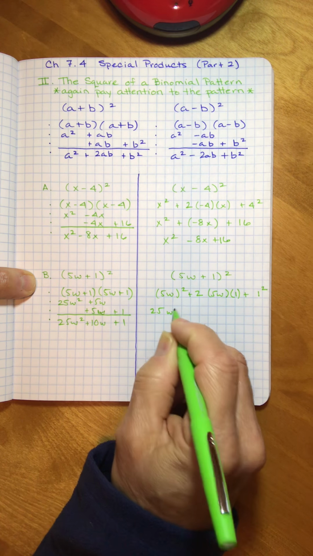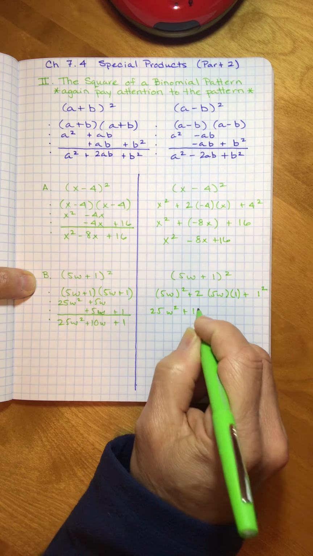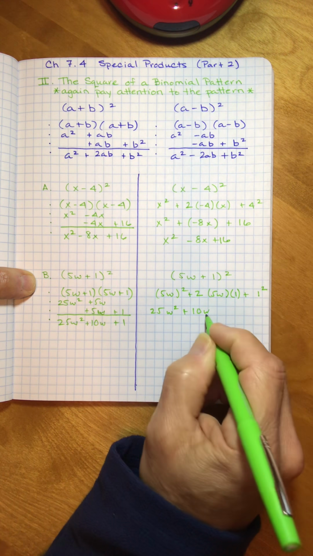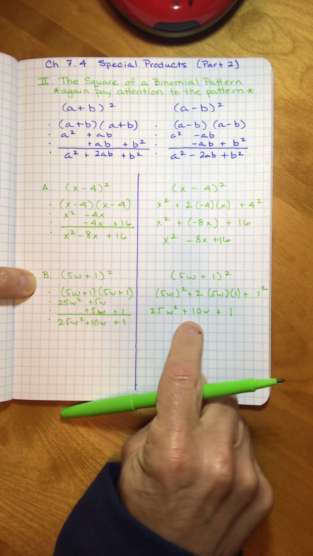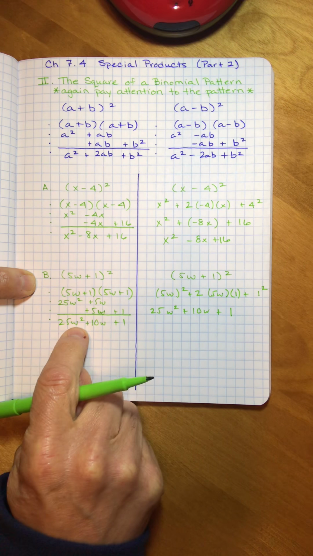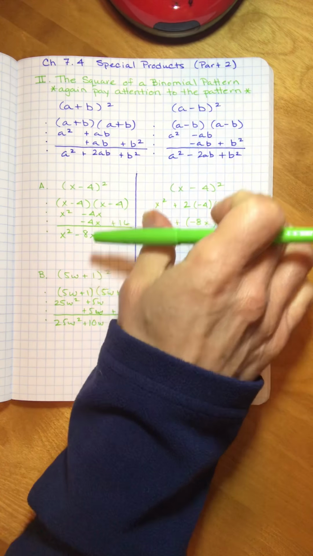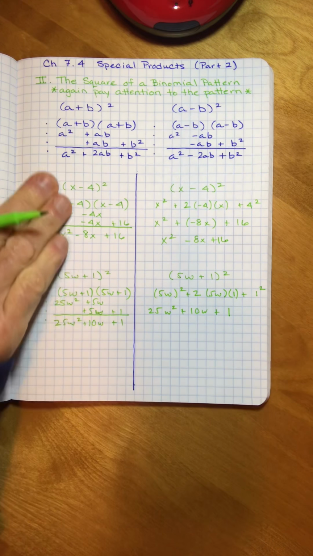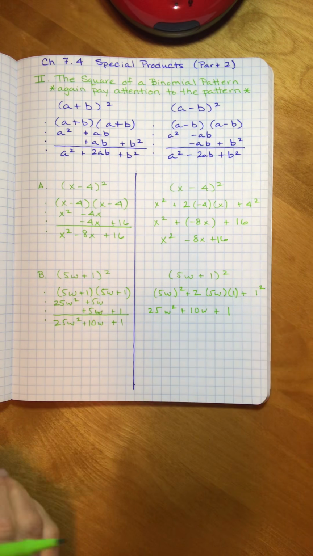W squared is w squared. 2 times 5 is 10w, times 1 is 10w, plus 1 squared is 1. 25w squared plus 10w plus 1. All right. So again, if you're not down with this right now, stick with the FOIL method. You'll do great. And then maybe you'll transition to this slightly faster method, okay? Congrats.